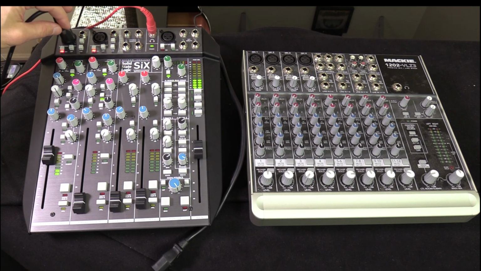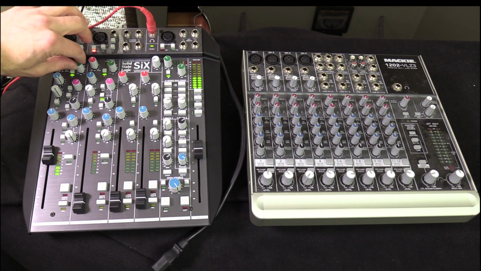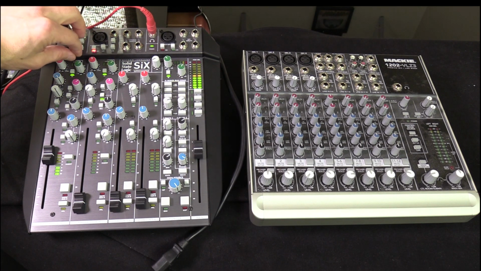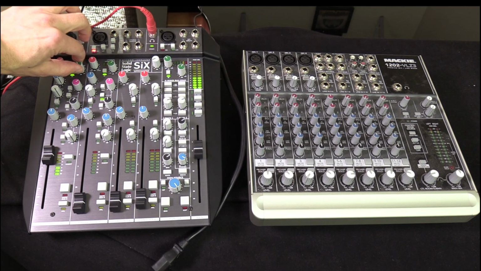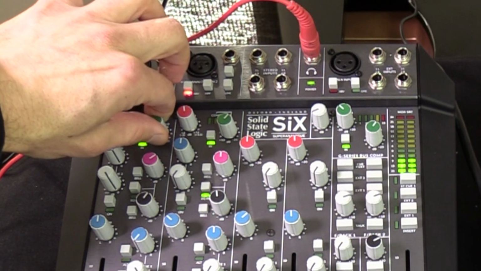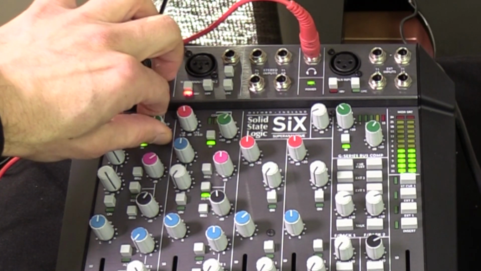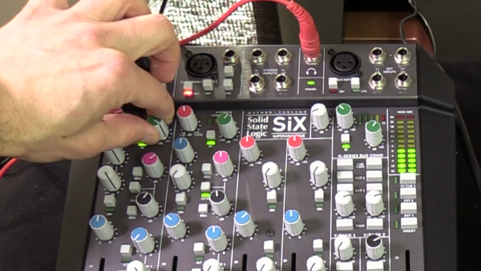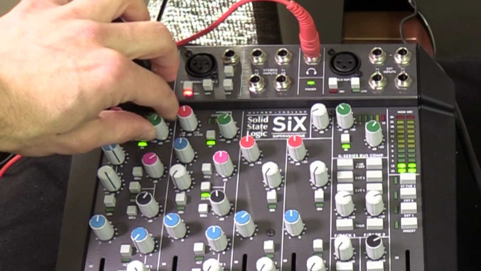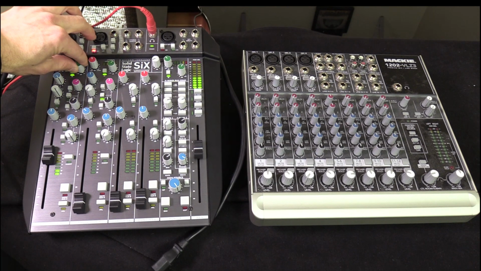It's fixed at a 2-to-1 ratio, so you're going to have to hit this thing extremely hard if you're going to get any kind of pumping or compression artifacts. As I sweep it from the least amount of compression and I keep on sweeping it back up, check, check, check, you'll hear it work harder and harder on the vocal there, and I'll bring it down to about here.